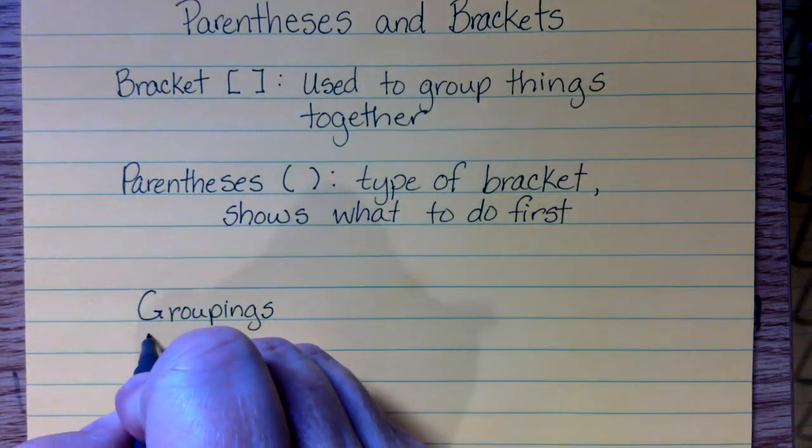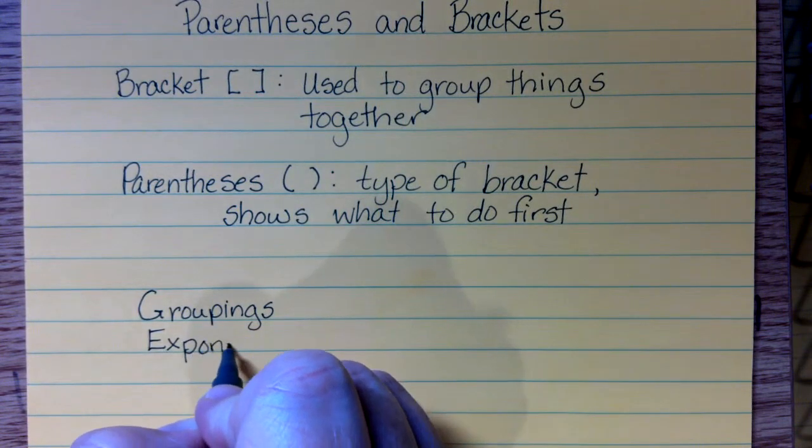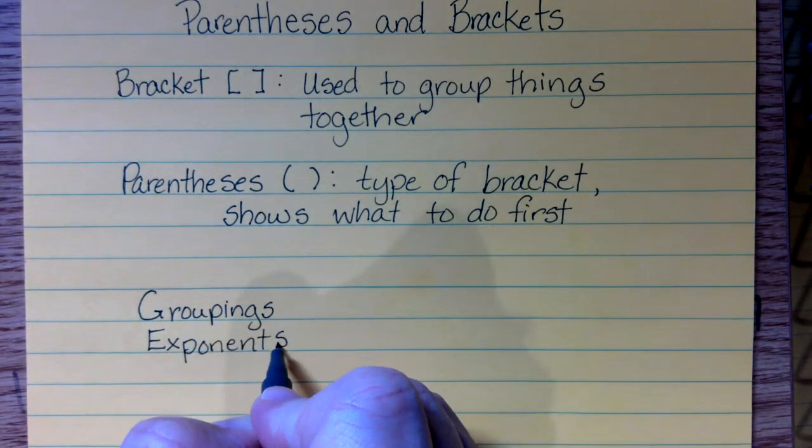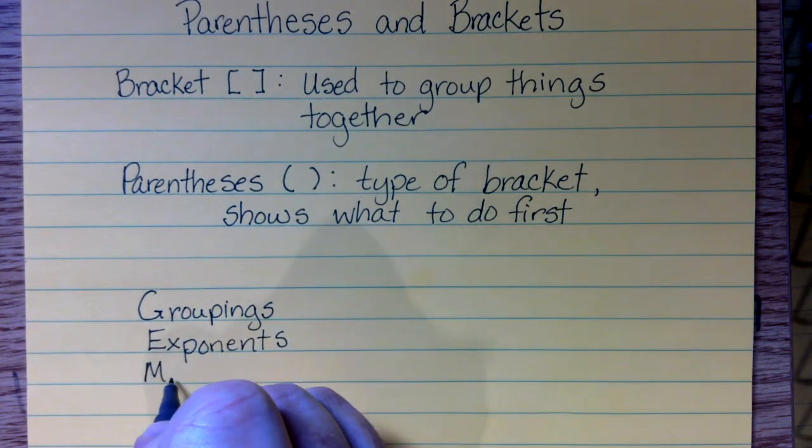Exponents, if you have any. Then you have multiplication and division left to right.